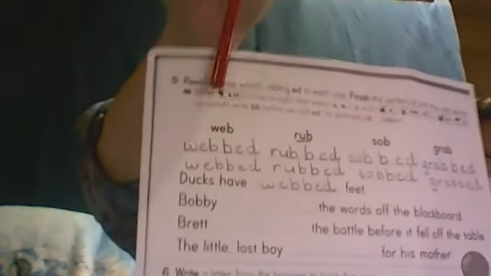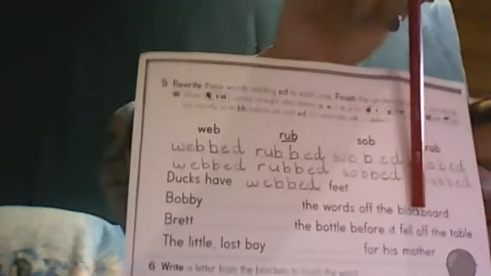Sometimes I use a whiteboard in our lessons and I write on it with my marker, and then when I want to take the words off my whiteboard, I can use a rubber, I can use a cloth. Sometimes I even just use my fingers. What do I do to take them off? One of these words here. Bobby webbed the words off the blackboard.